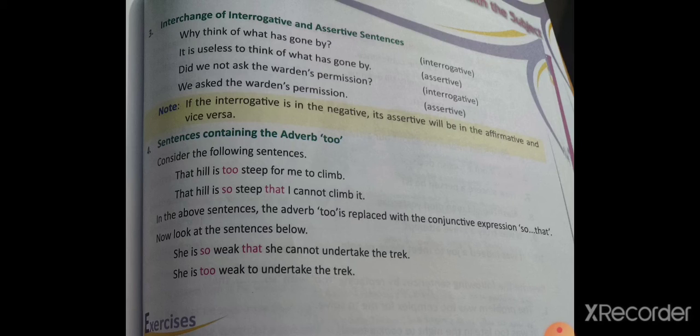"The hill is too steep for me to climb." The steepness of the hill is in excess. So here we use so and that, particularly so and that in place of too. Now we have to understand how the sentence is transformed into another sentence. First, "The hill is too steep for me to climb." "That hill is so steep that I cannot climb it."